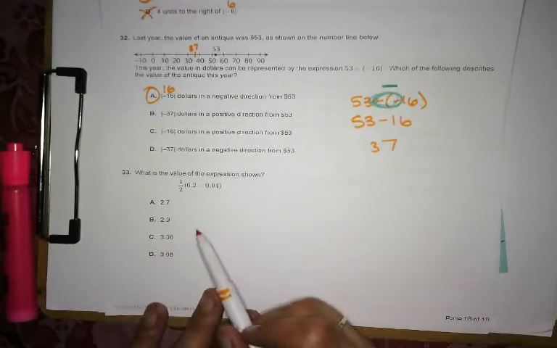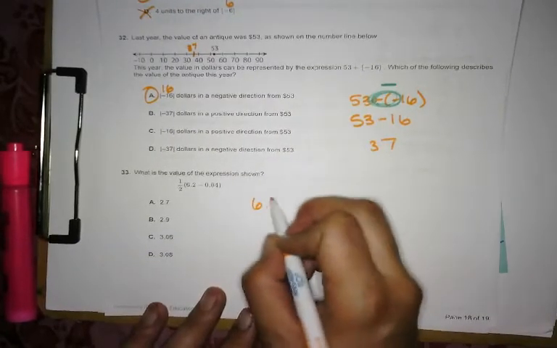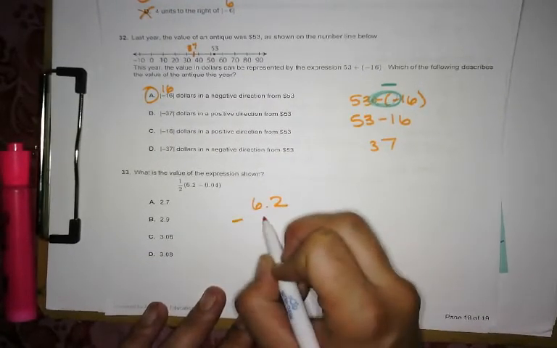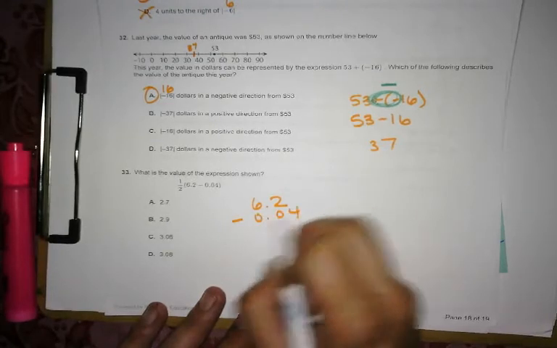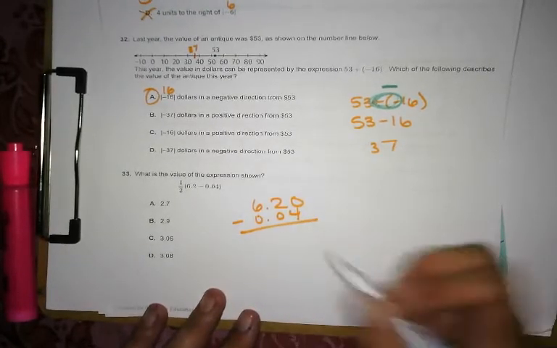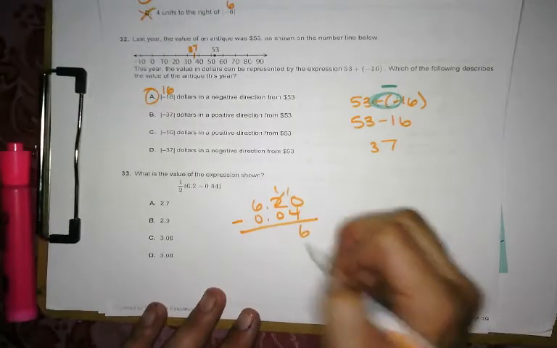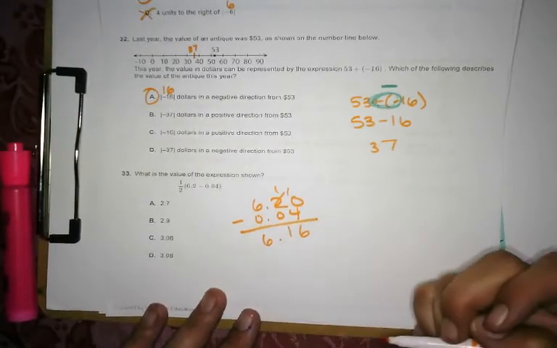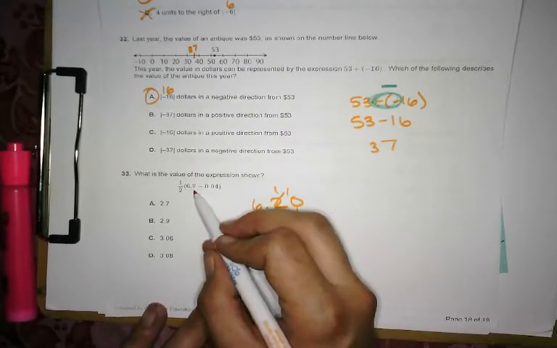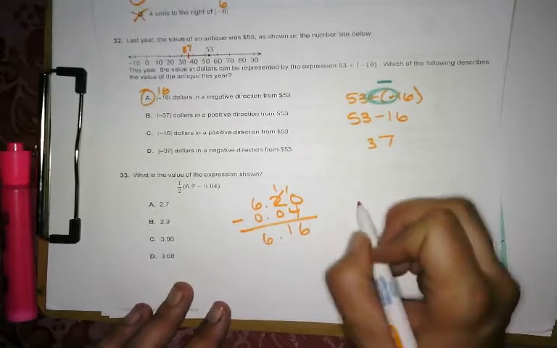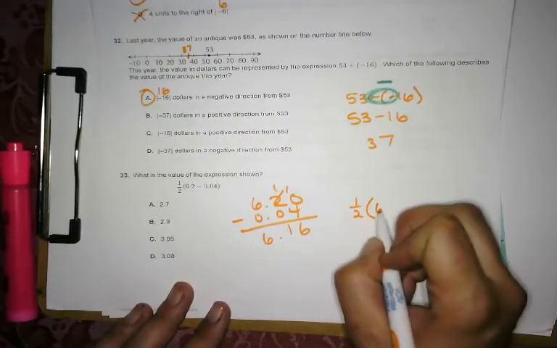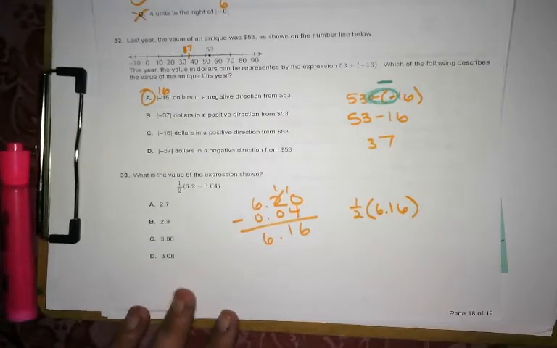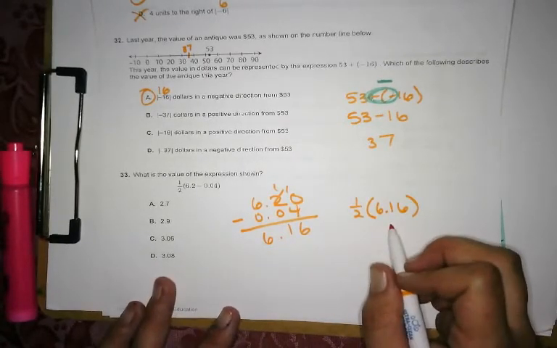Okay, expression below, 6.2 minus 0.04. So we've got to fill that in. It's 6.16, so 6.16 inside the parentheses, right? So really this is saying half of 6.16.